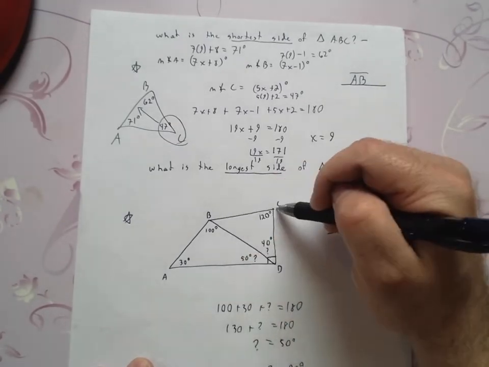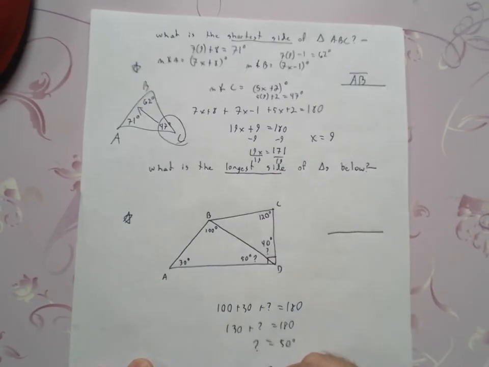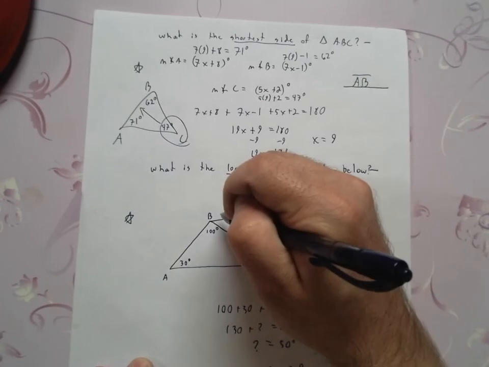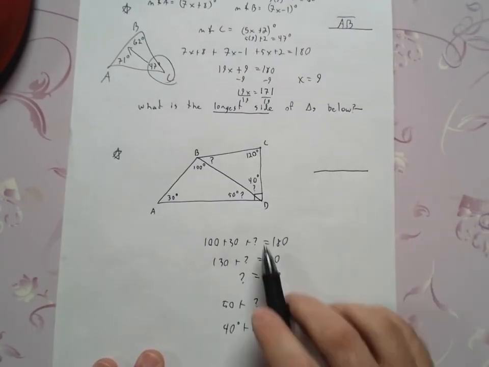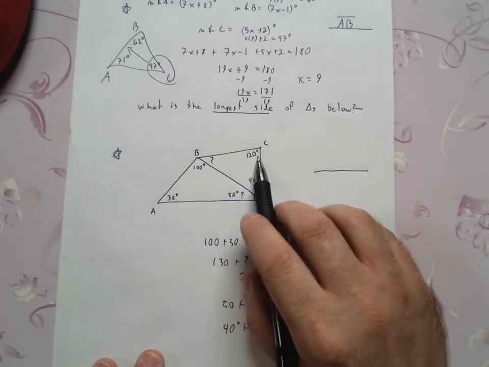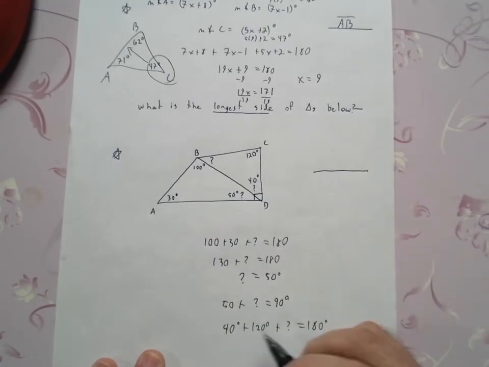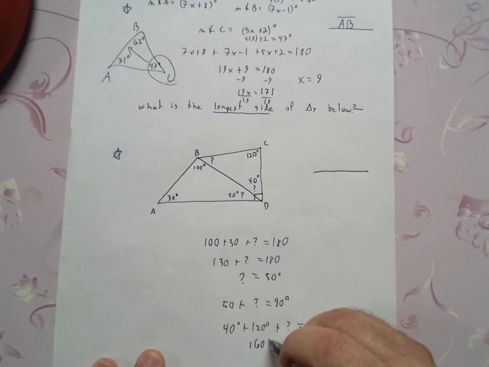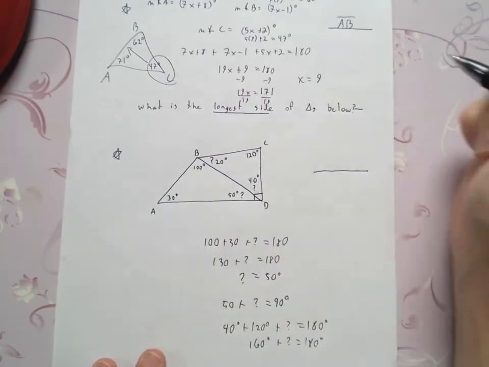And then in my triangle up here, I have 40 degrees plus 120 degrees plus whatever I'm missing right there. That all has to add up to 180 degrees. We love that 180 degrees. So that's 160 plus whatever that is equal to 180. So that means this guy is 20 degrees.